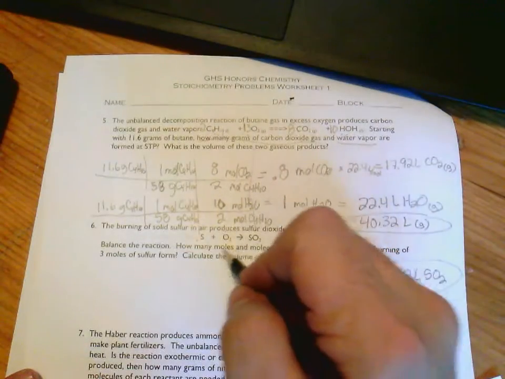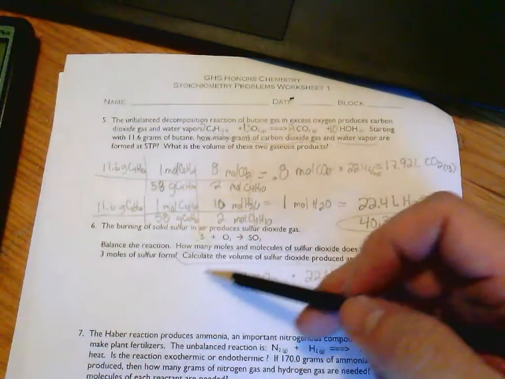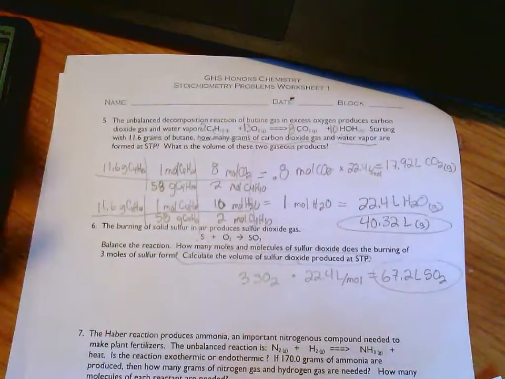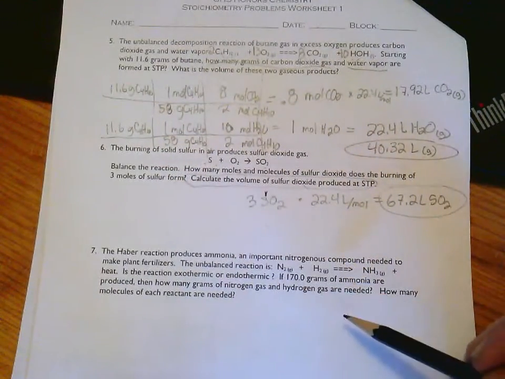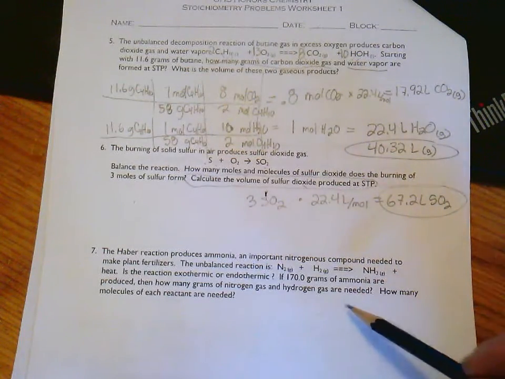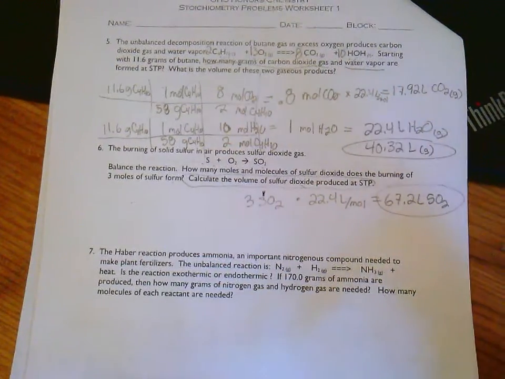There. Calculate the volume. Yeah, I did that. I'm not going to calculate moles and molecules. We did that enough when we did stoichiometry. Okay, there's a word you're going to see maybe one day. The Haber reaction. How many grams, how many molecules of each reactant? Nope, don't care.